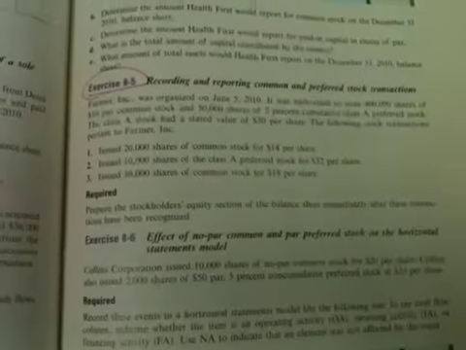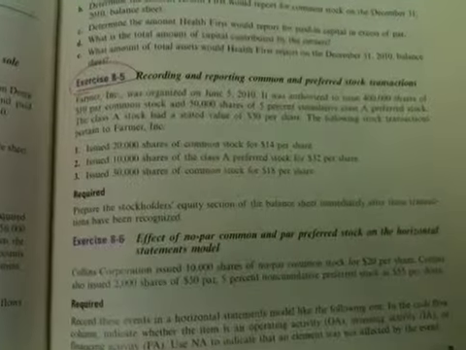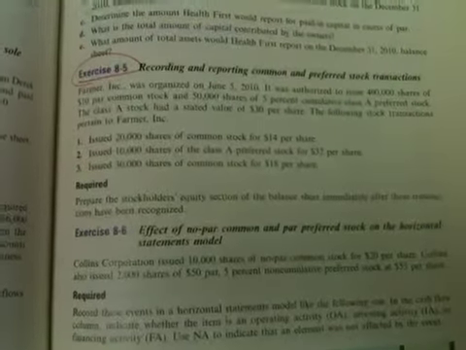Okay, Michelle, you asked a question about exercise 8.5. Let's read the problem here and then we'll see if we can figure some of this out.